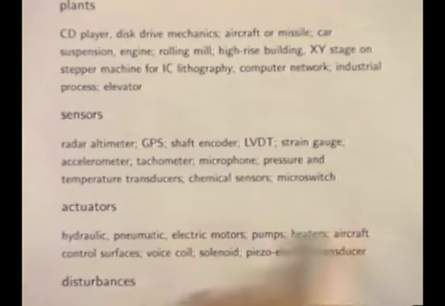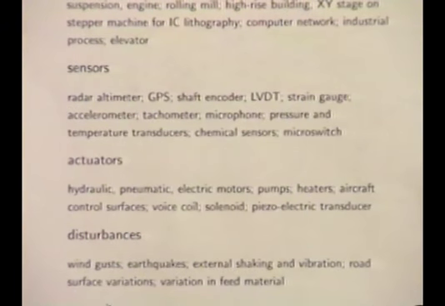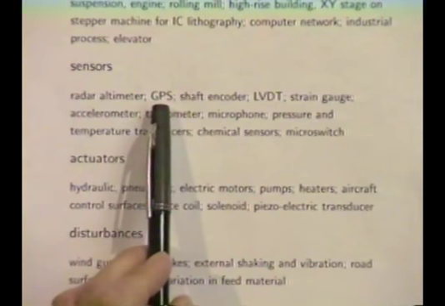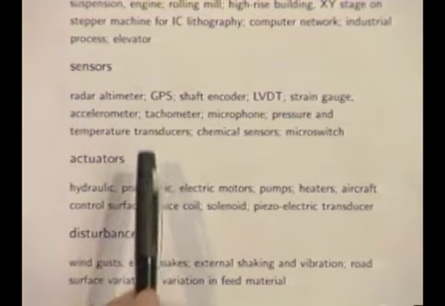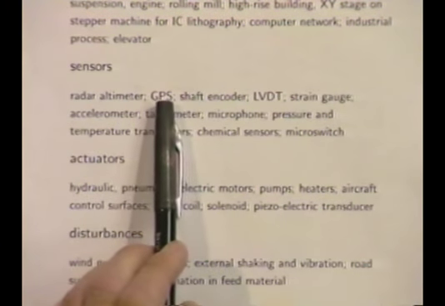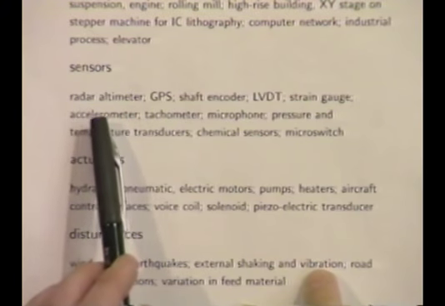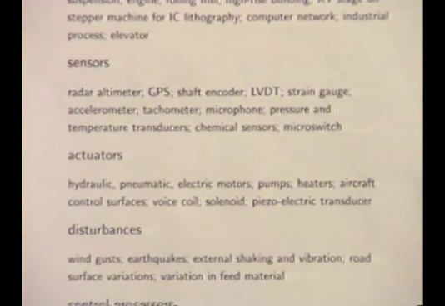Okay. So associated with each of these and many other examples are sensors, and they vary from extremely complex systems like, here's one, GPS. The Global Positioning System is itself an incredibly sophisticated system, but it's just used as a sensor. Radar altimeter is also very complicated. It's a sensor. A shaft encoder is a little mechanical device. It'll give you an electrical signal that tells you the angle of a shaft.